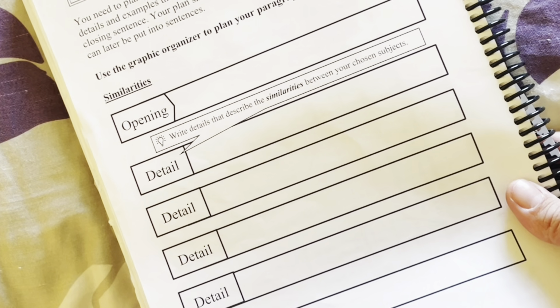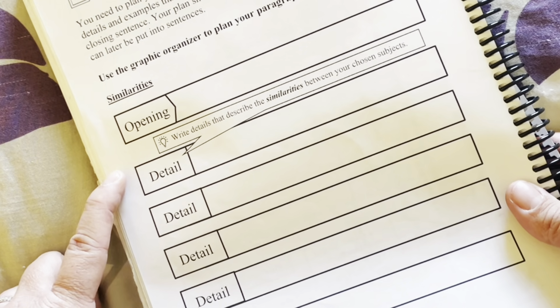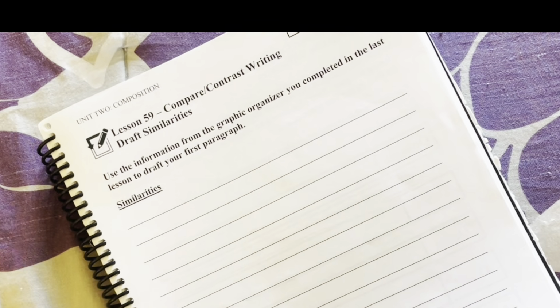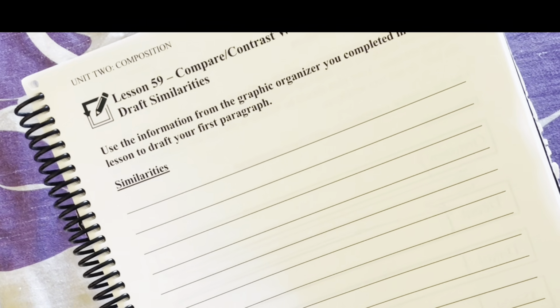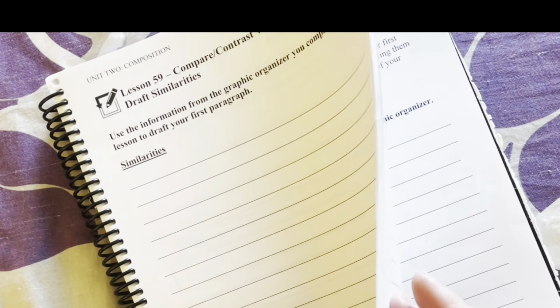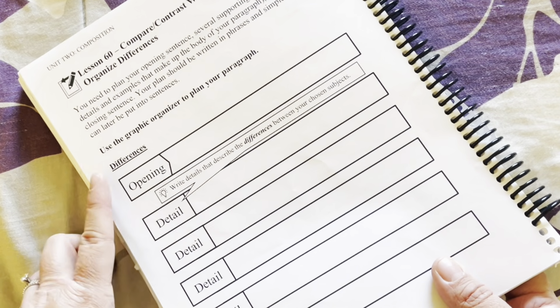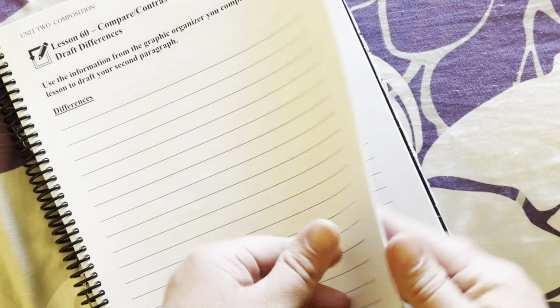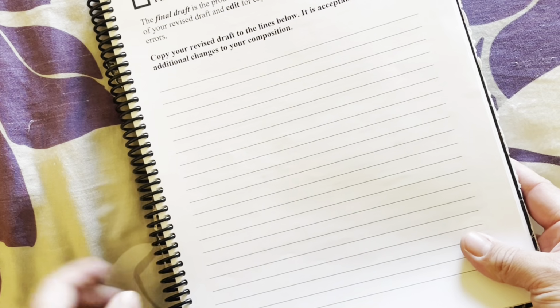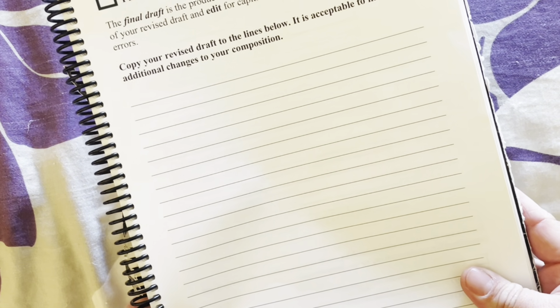So they did a little brainstorming. Now they're using this graphic organizer to plan out their paragraph. And then they'll actually write out their first draft from their graphic organizer. This is all in the same day. And then lesson 60, they're going to write their differences paragraph. So they're going to use the graphic organizer again, write their first draft, teach them about revision. One day they edit, the next day they do their final draft.